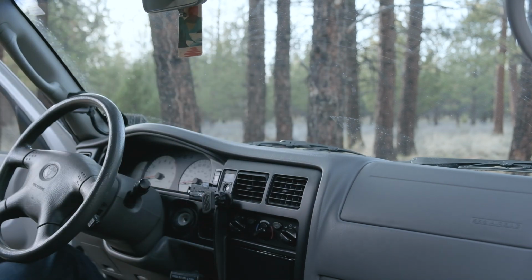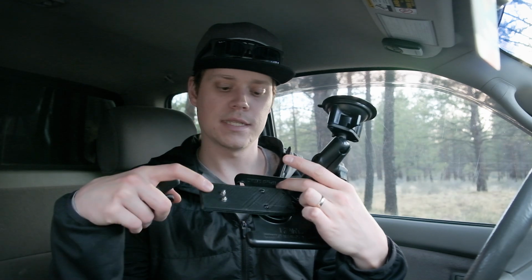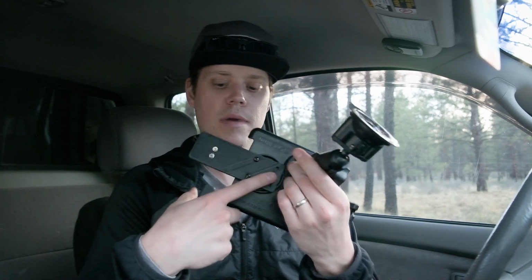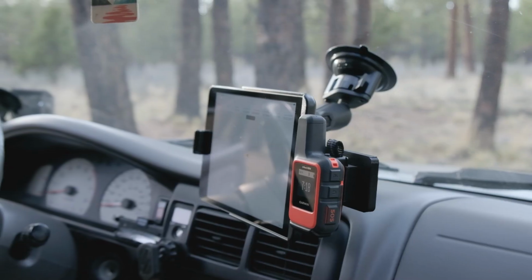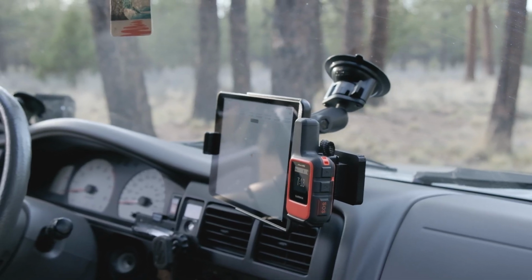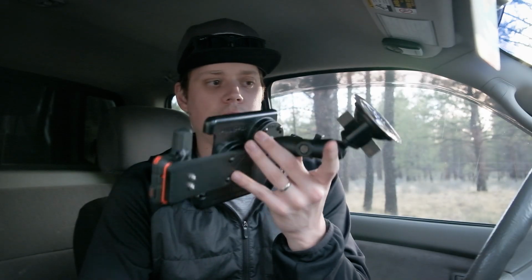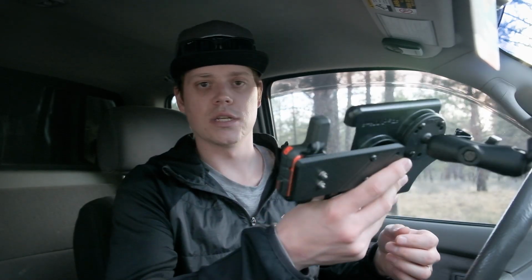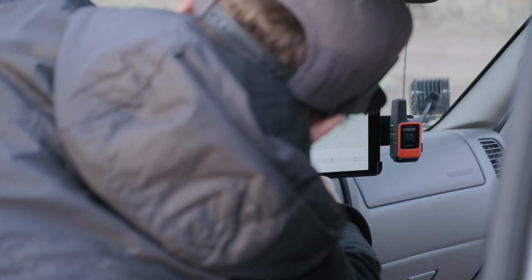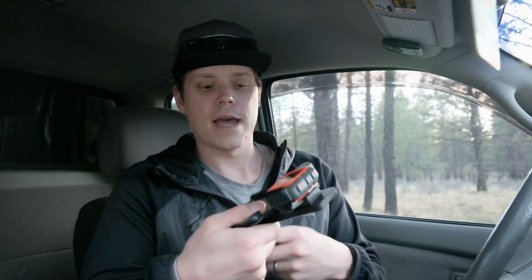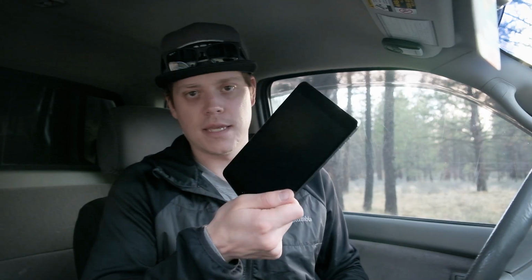And then I just 3D printed this little extension here that mounts onto this additional area for kind of like a RAM mount ball. And what that does is holds my Garmin InReach Mini. So super small, lightweight, easy to use. I like that I just stick it on the windshield and it's basically already set up and ready to go.